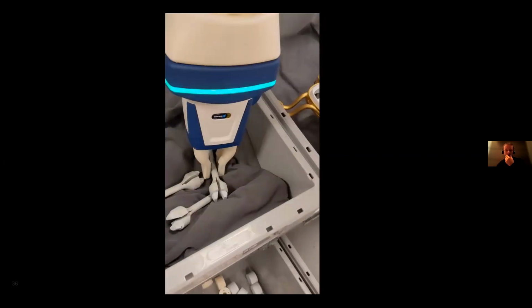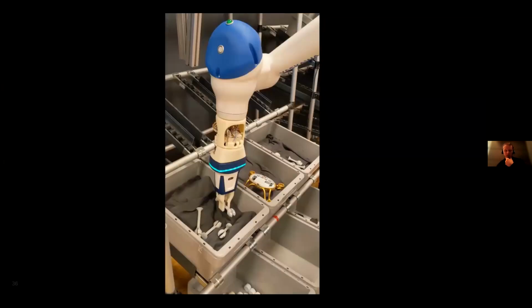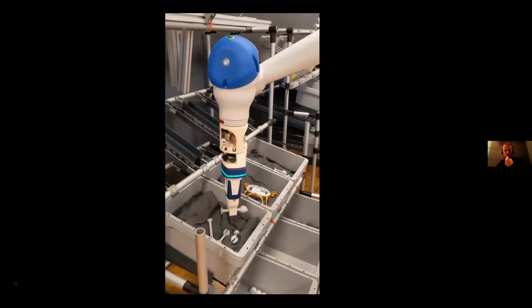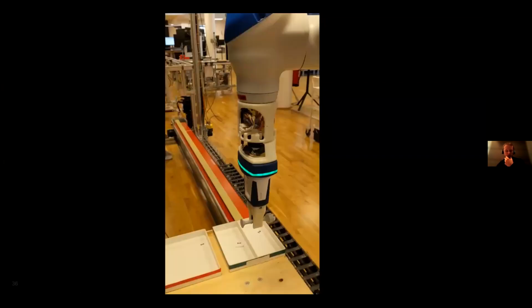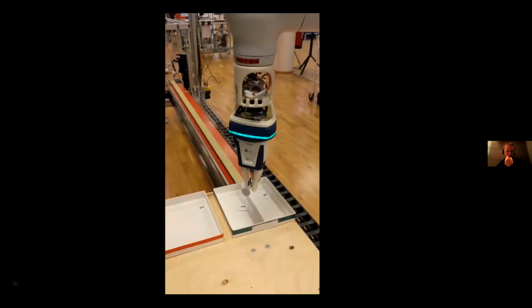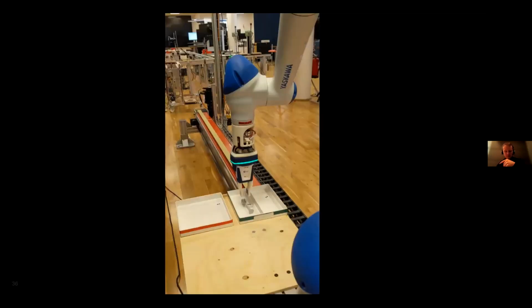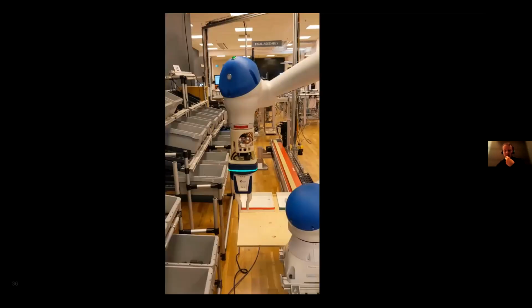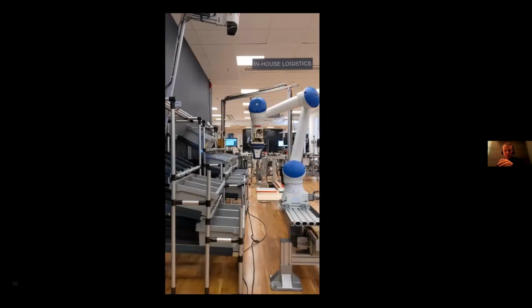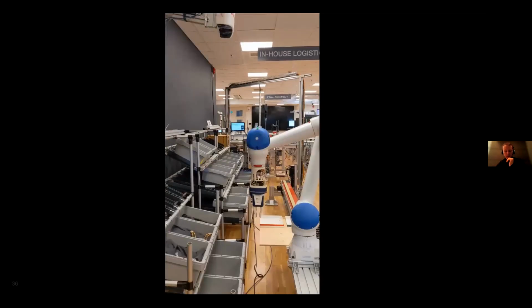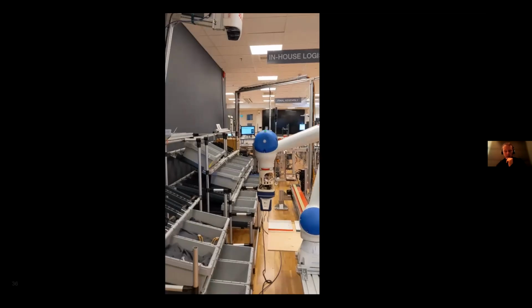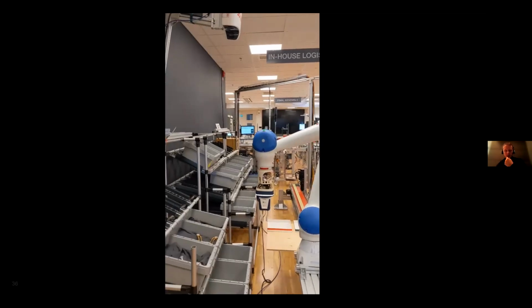But this is a close-up view of when the robot picks components in the bin. So here we could as well go closer to the pallet before we drop the component to make the placement a bit more precise. But yeah, that's something we will work on.